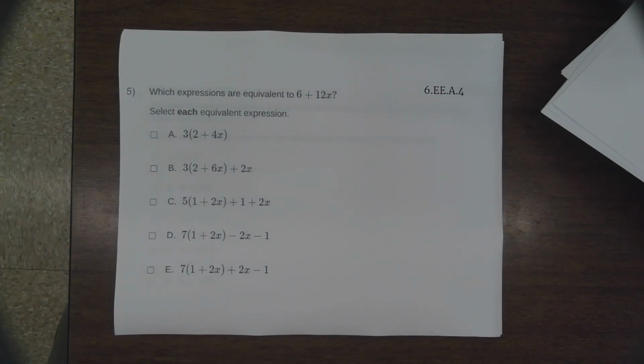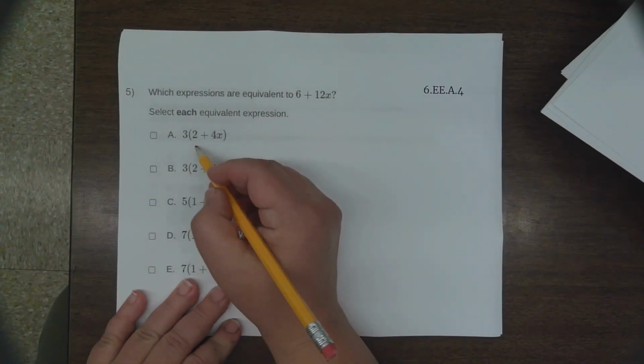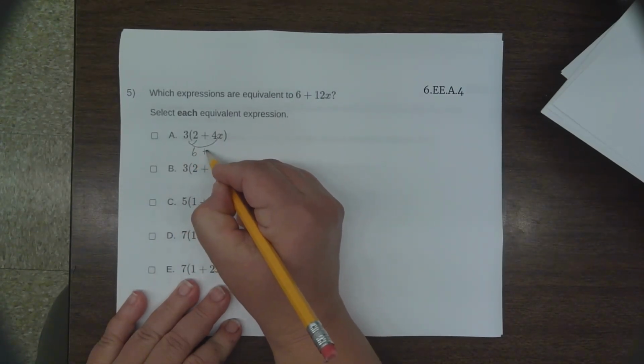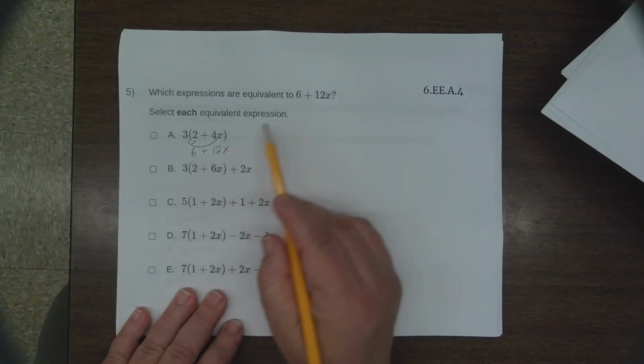Which expressions are equivalent to 6 plus 12x? Select each equivalent expression. Okay? There's two ways of doing this. Let's first use the distributive property. Here, 3 times 2 is 6. 3 times 4x is 12x. Okay, so we have 6 plus 12x.